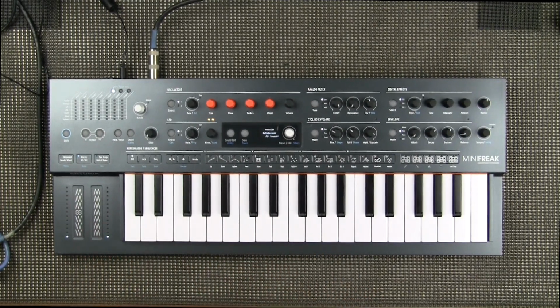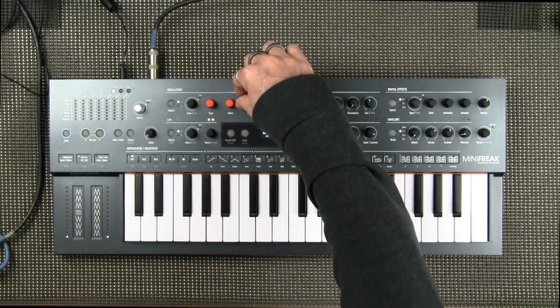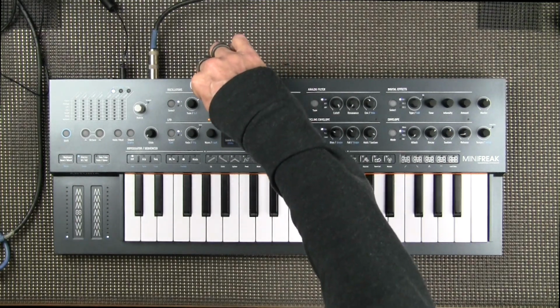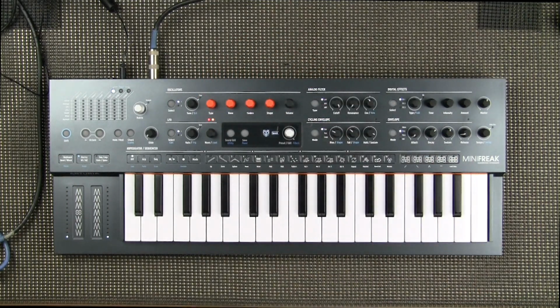Anyway, so that is basically an outline of the sounds of interest that you can find in the speech oscillator found on the Arturia MiniFreak. It's a lot of fun to be had there.